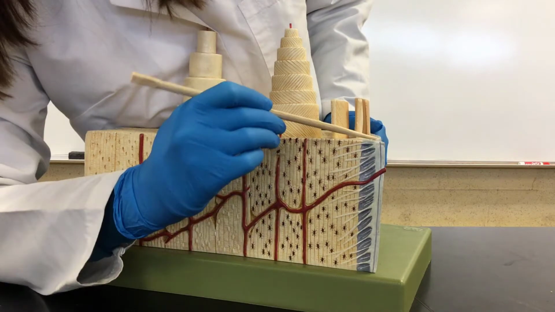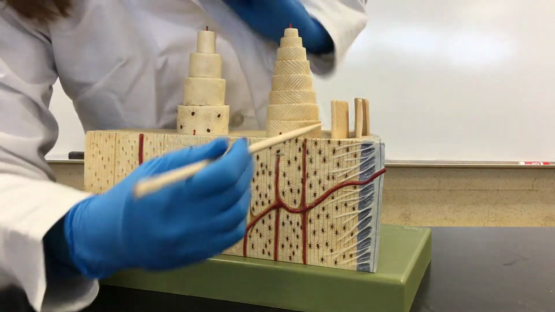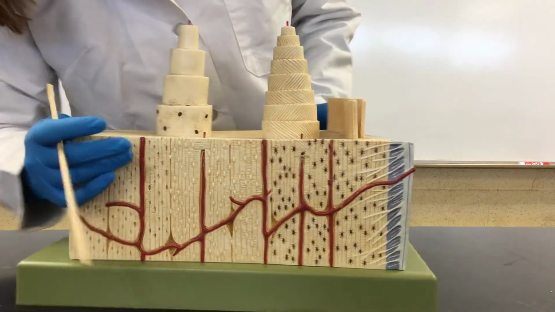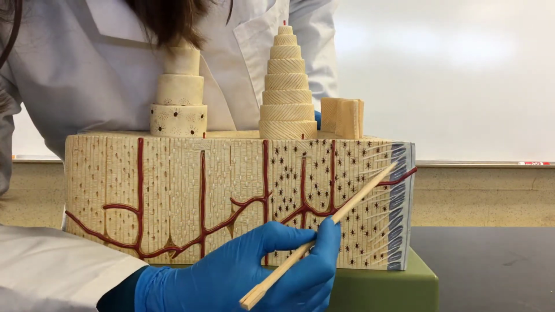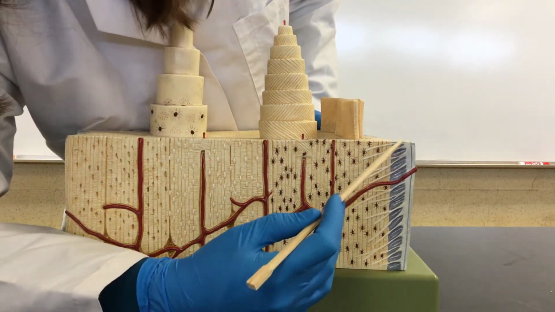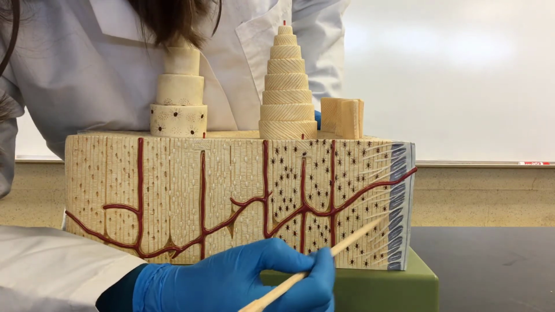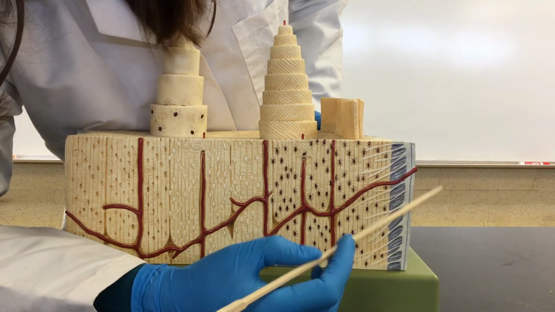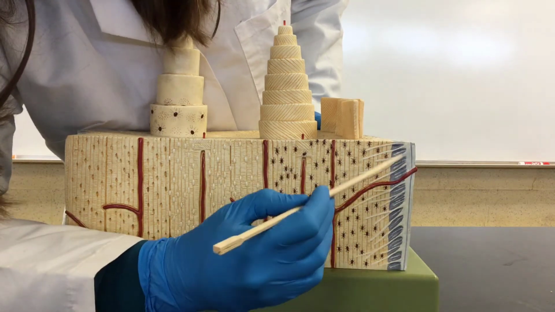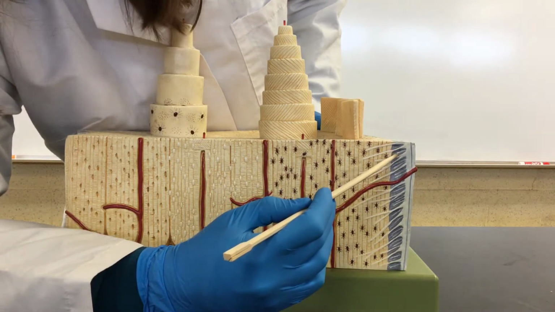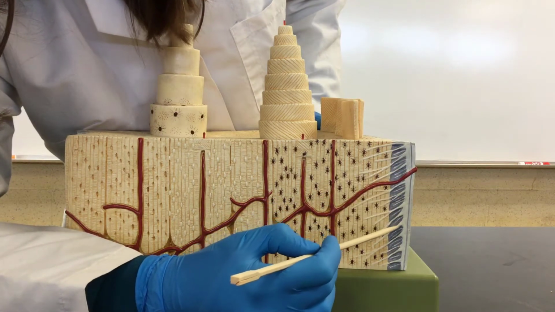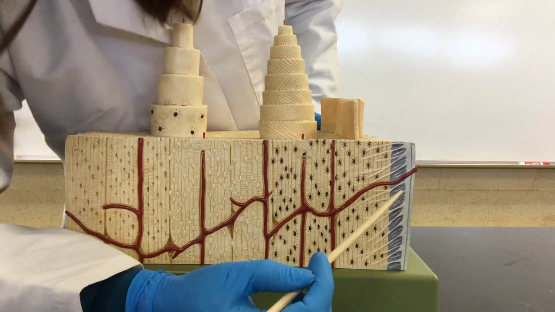The periosteum is then going to be attached to the underlying bone by what are called perforating fibers, or Sharpey's fibers. So these guys coming into the bone are going to perforate the bone, and they're going to attach the periosteum into this compact bone. So these are Sharpey's fibers here. We said the inside cellular layer of this periosteum consists of osteoprogenitor cells, osteoblasts, and osteoclasts. But we can't really see those individual cells on this model.